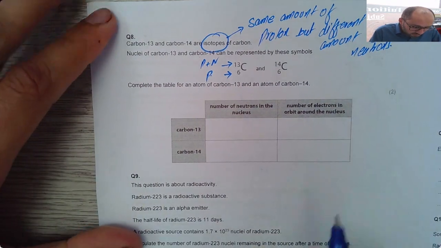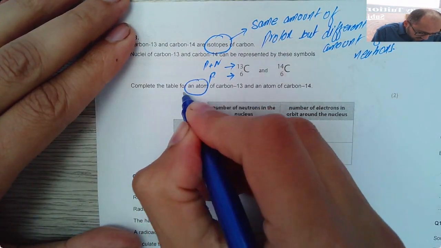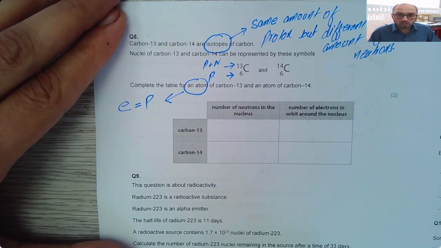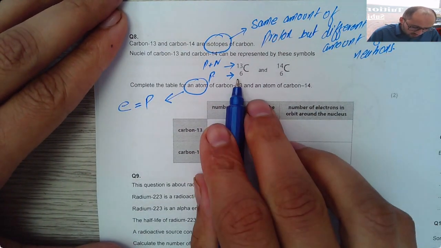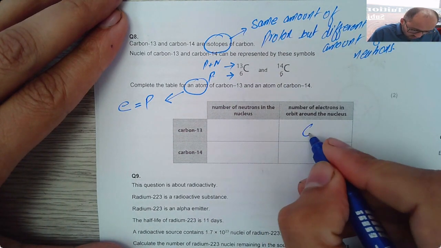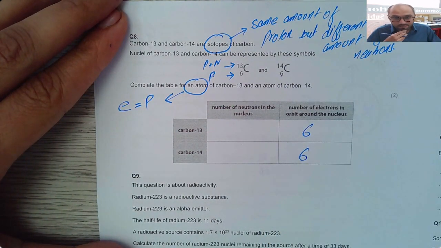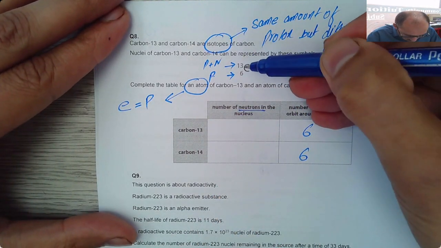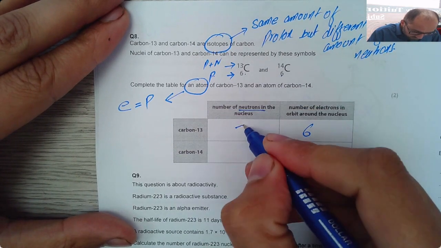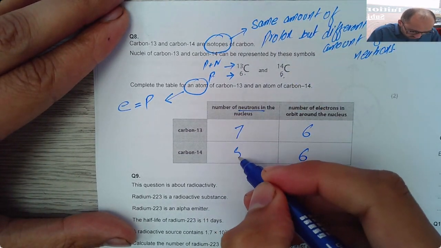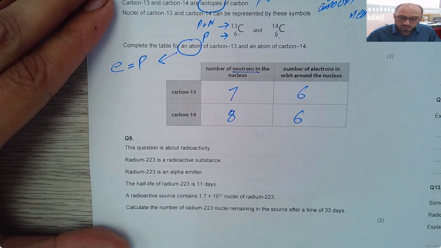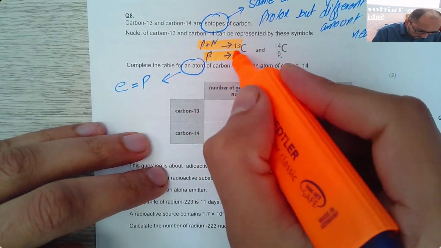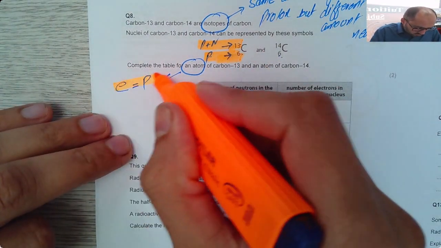It says complete the table for an atom. An atom means electrons will always be equal to protons because atoms are neutral. So I can straight away say it has 6 protons, this one also has 6 protons, so the amount of electrons will be the same. But when it comes to the number of neutrons, all I have to do is 13 take away 6, that leaves me with 7. If I do 14 take away 6, that leaves me with 8. Could be an important bit for your exam as well. Make sure you know this part, and the rest is all good.